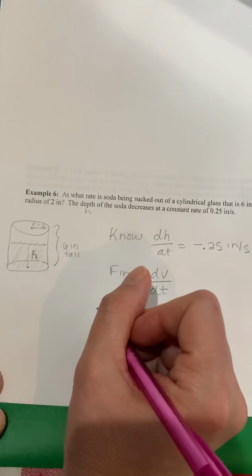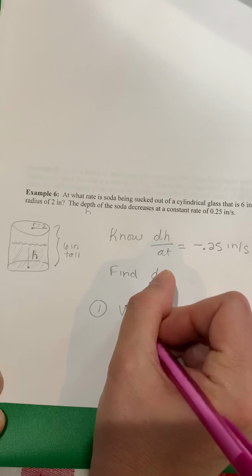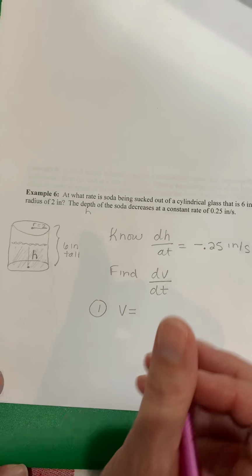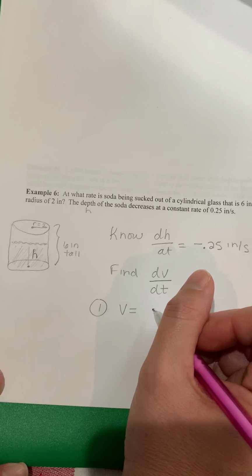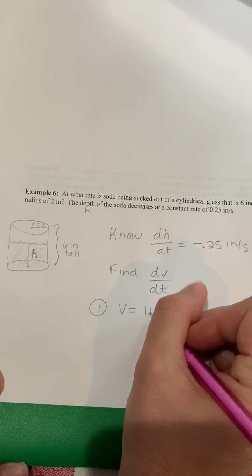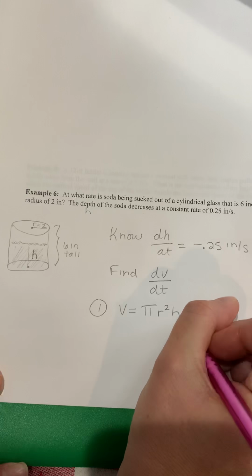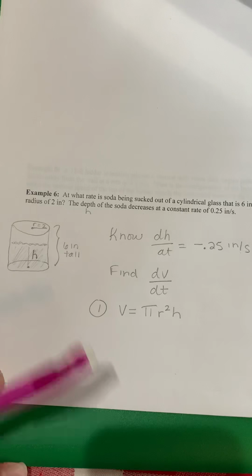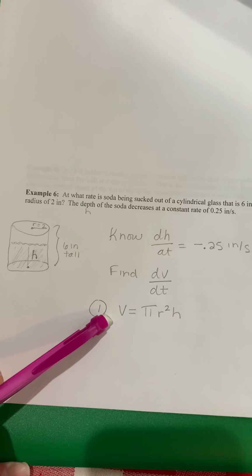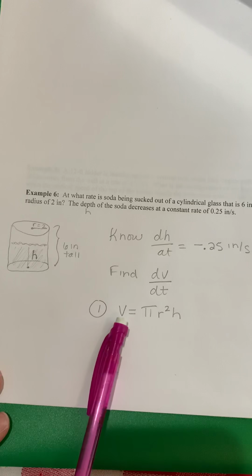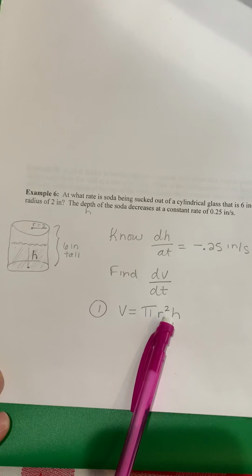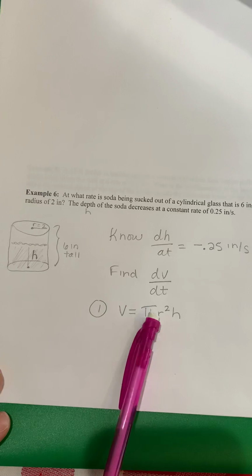All right, so we start off with a formula. We need a formula for volume. The formula for volume for a can like this is pi r squared h. Okay, our second step with this is to do the derivative, but this side would be no problem. This side, we'd have a little bit of problems because that would involve the product rule because we have two different variables here.